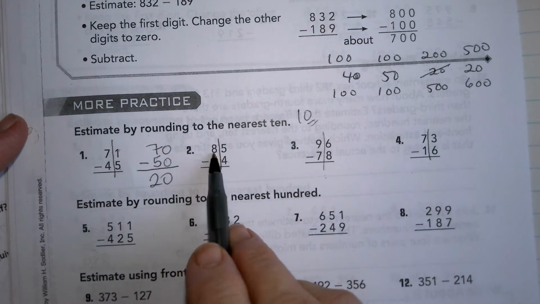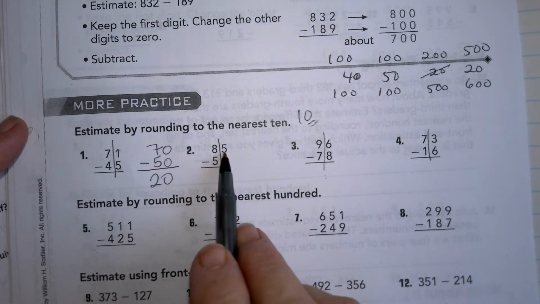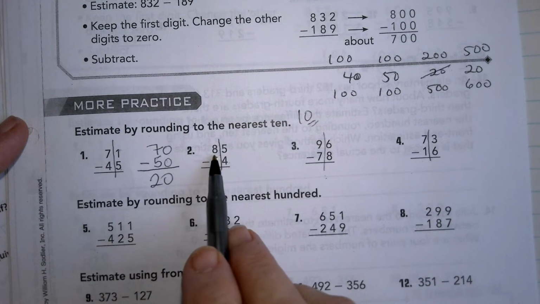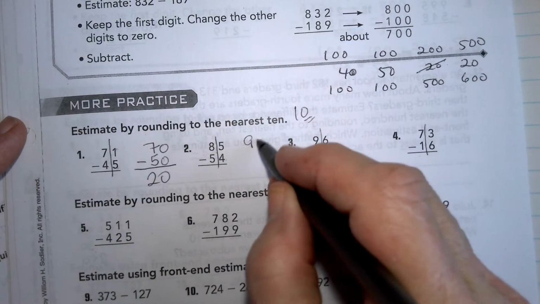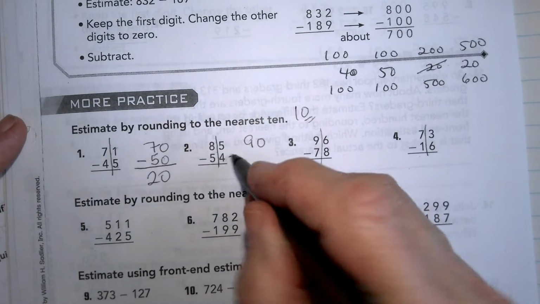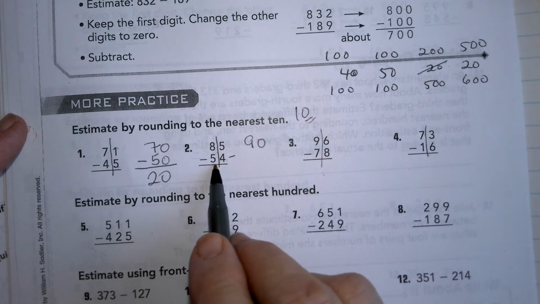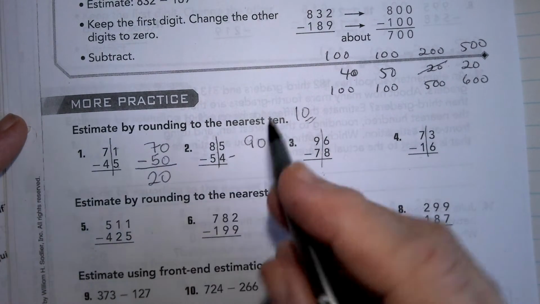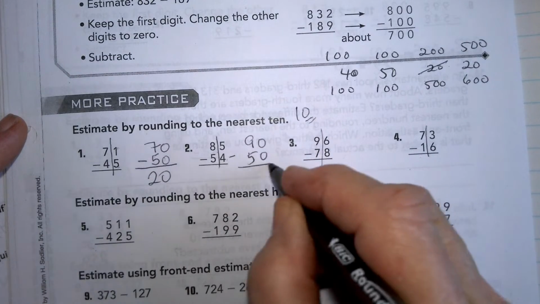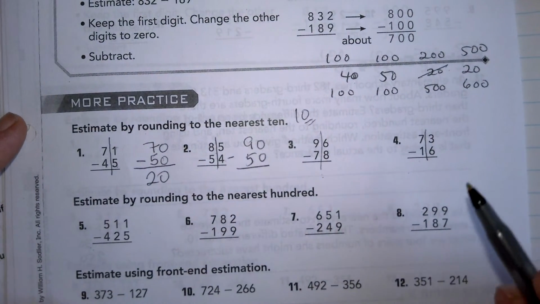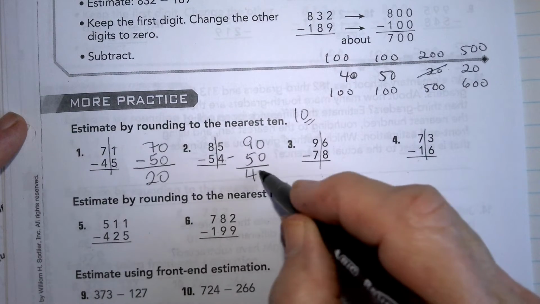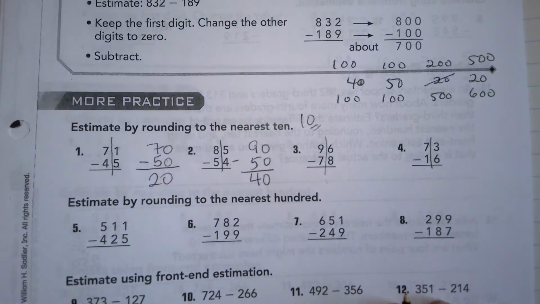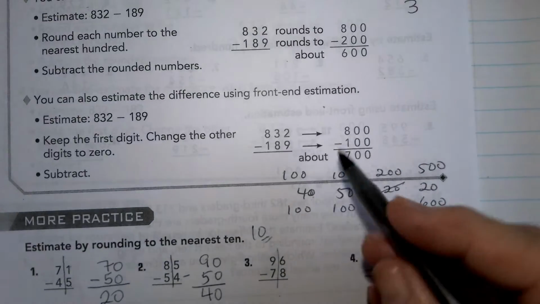Okay, look at this one. Do you think this one's going to round to 80 or 90? 90, because that's a big 5. And we're subtracting. Do you think it's going to round to 50 or 60? 50. Good job. And then what's our estimation of that subtraction? How about 40? It's right here.